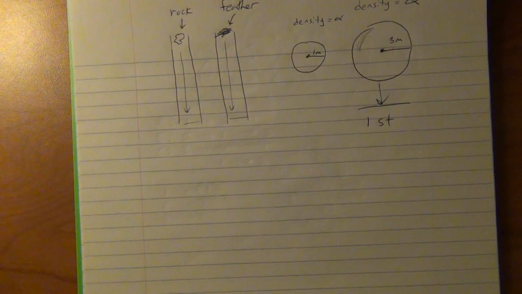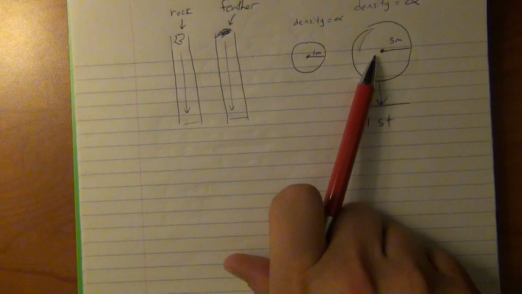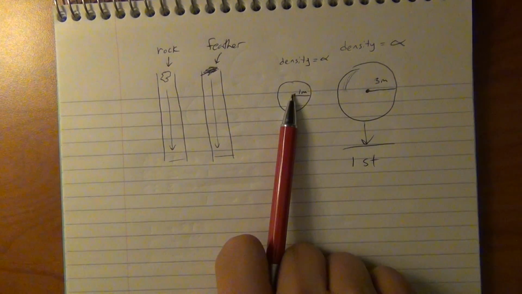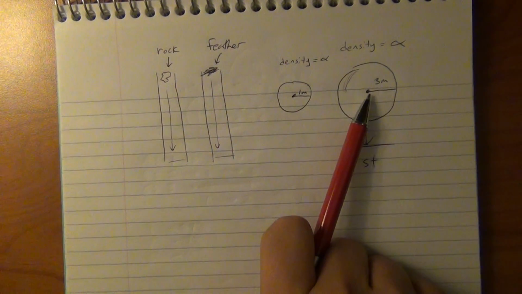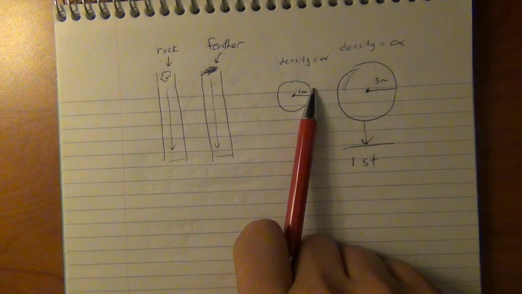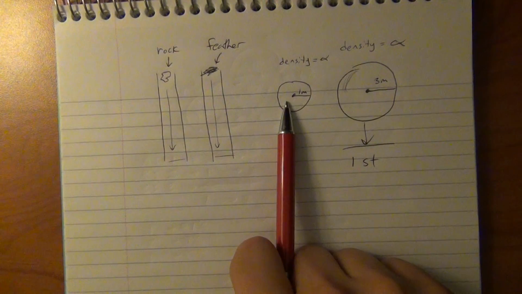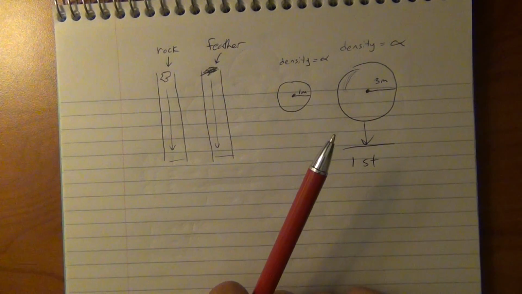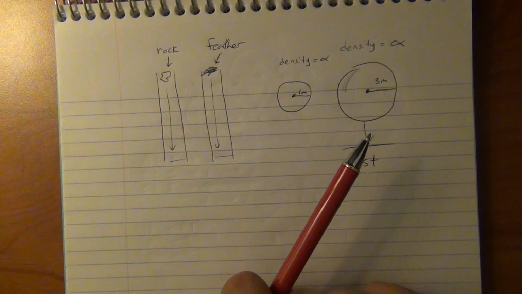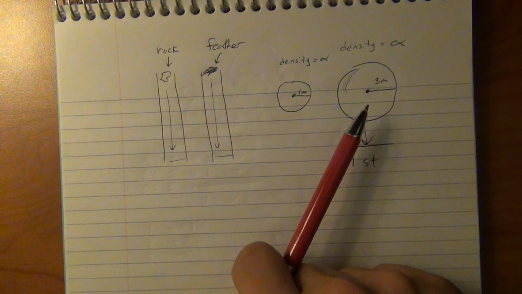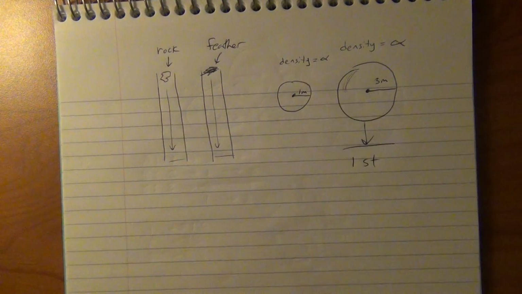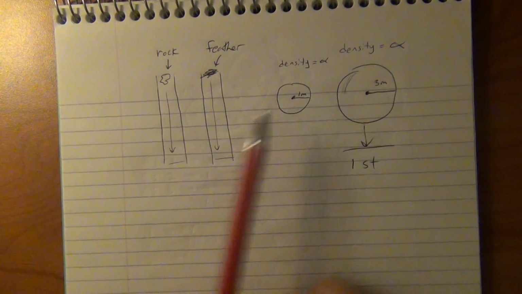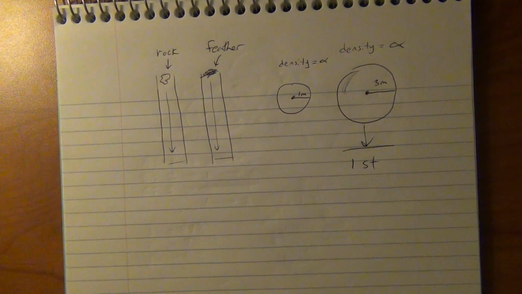So if we compare the ratio of mass of the larger ball to the smaller ball, and the ratio of the surface area of the larger ball to the smaller ball, we'd actually find out that this one has twice the mass per surface area that the small ball would have.